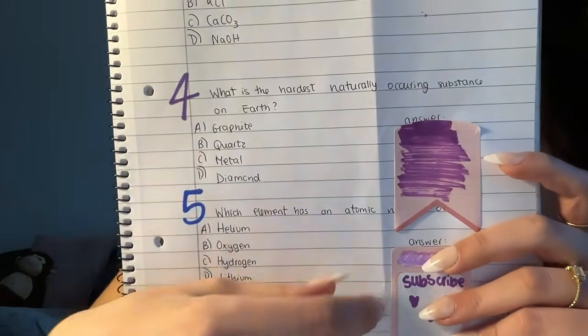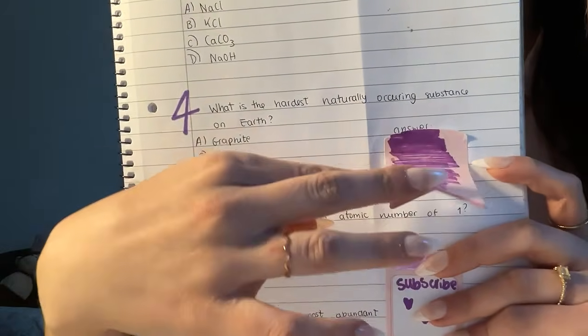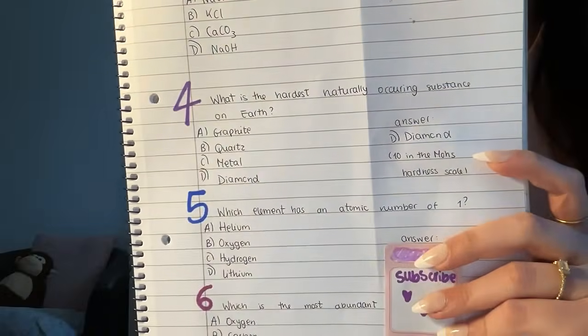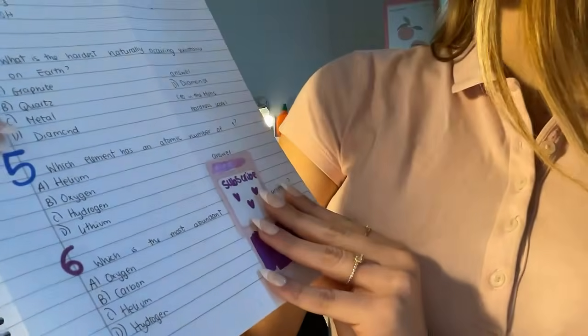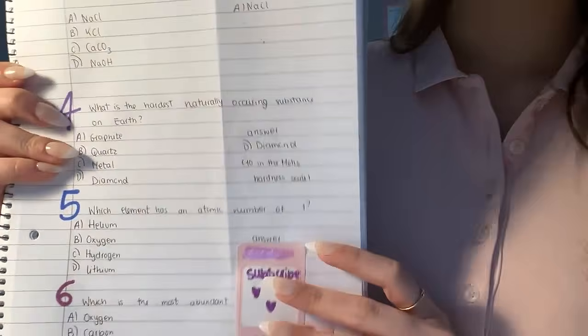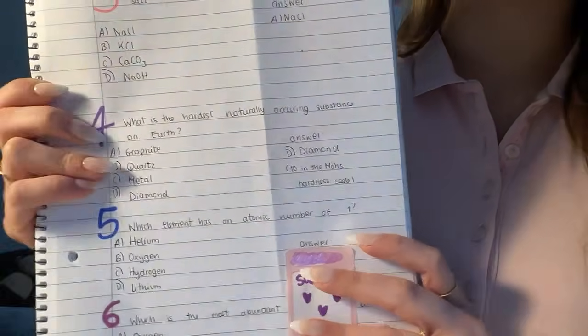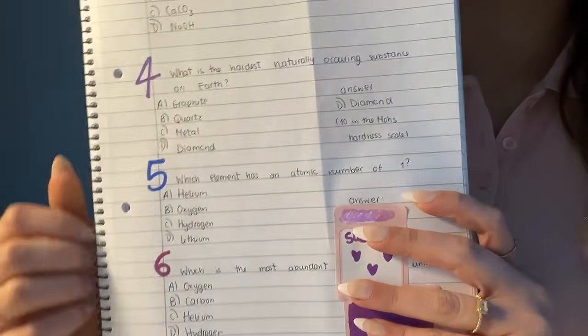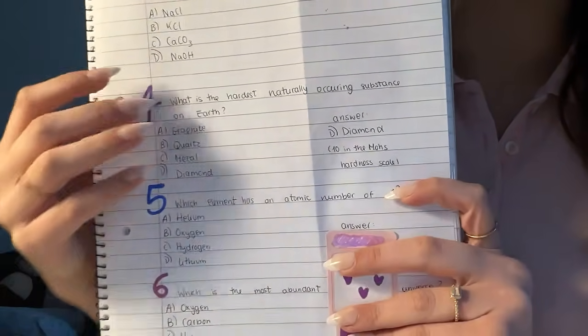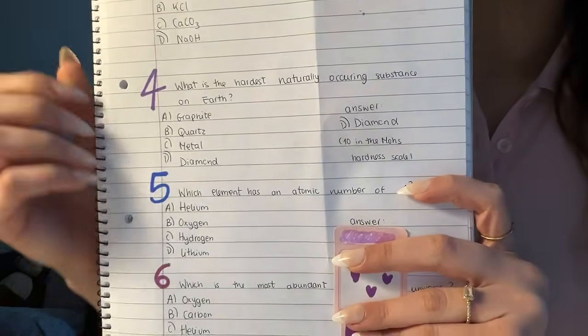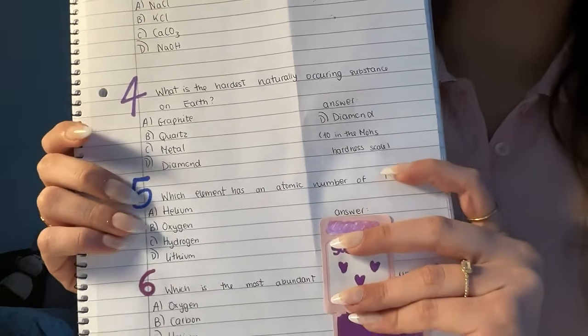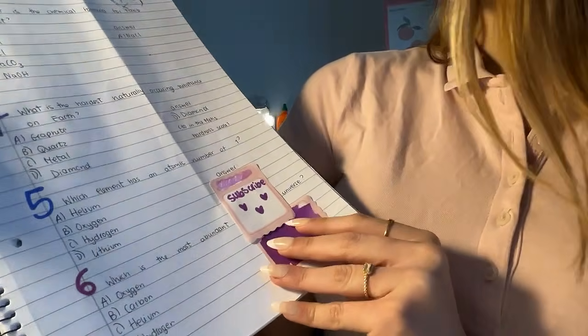Let's check. So the answer to question 4 is D, diamond. Diamond is a 10 on the Mohs hardness scale, making it the hardest naturally occurring substance on Earth. Good job. Did you get this one right? Okay, let's move on to question 5.